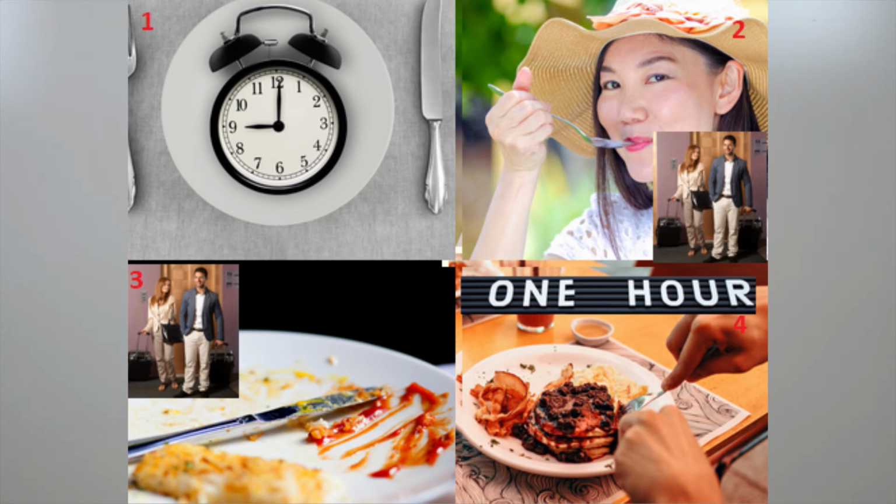The second picture, use the verb eat in the future continuous. In the third picture, write in the future perfect. And in the fourth picture, use the verb eat in the future perfect continuous.